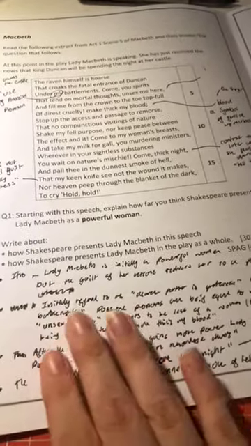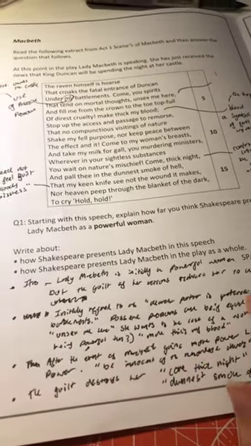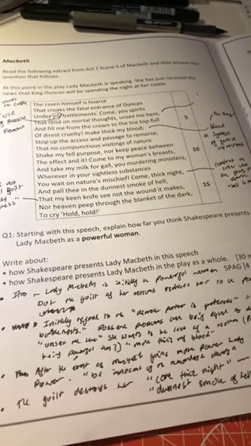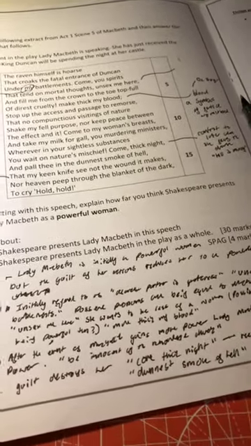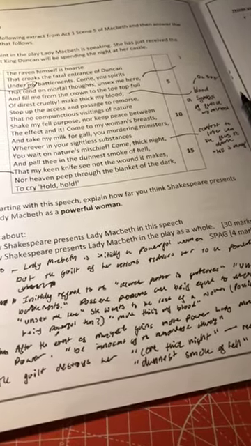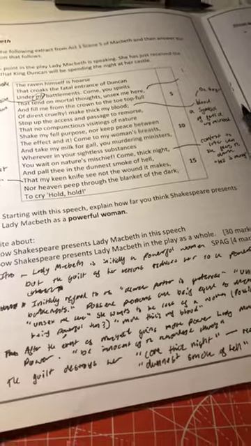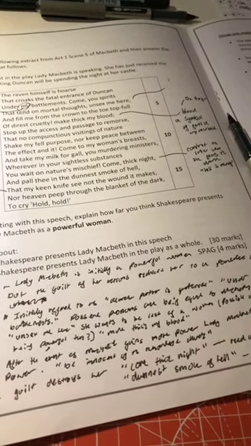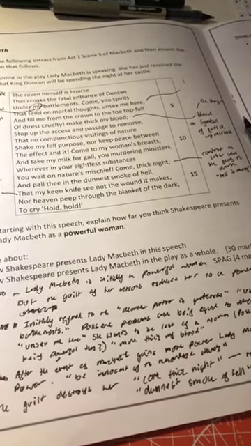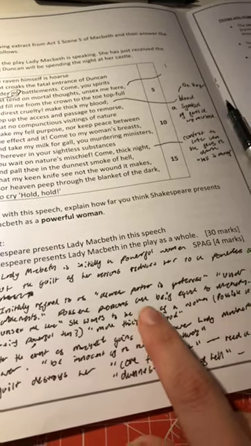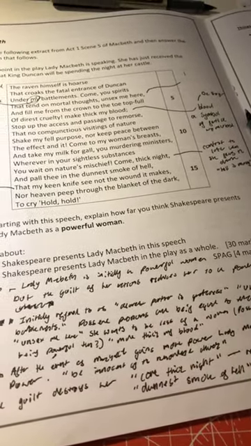So in my first paragraph, I talk about the initial powerfulness, so the whole "dearest partner in greatness" and "under my battlements make thick my blood," all these really good quotes that go through and talk about how Lady Macbeth is on equal footing with the men.